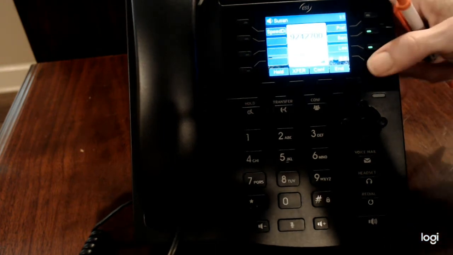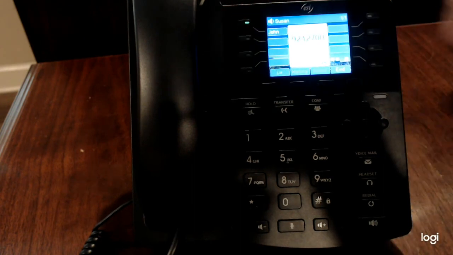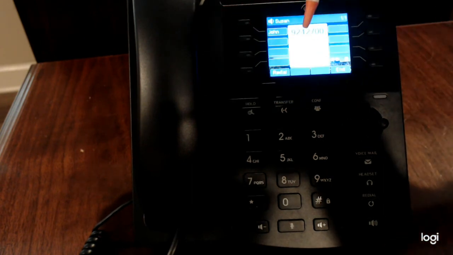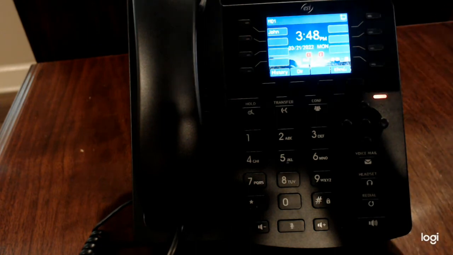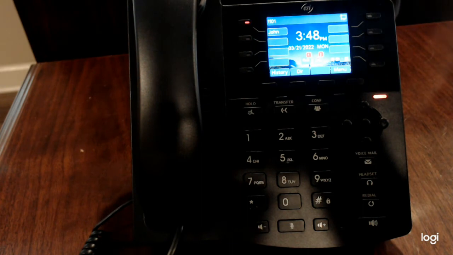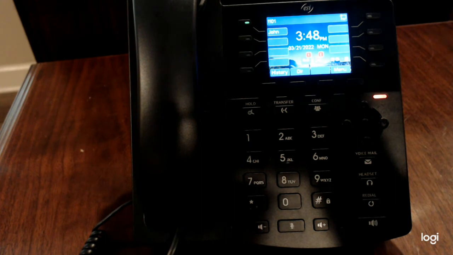So I have a call for John. I'm going to press his button. I hear a brief busy signal. It says transfer success. It times out to the hang up, or I can hang up, and then John can receive the call. So that's how to do a transfer. There's nothing to it. If he doesn't answer, it goes to his voicemail. So that's a quick and easy way to do a transfer.